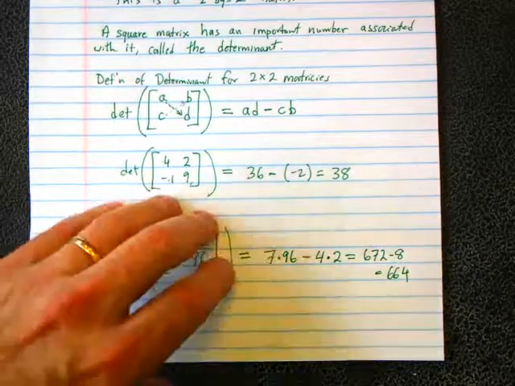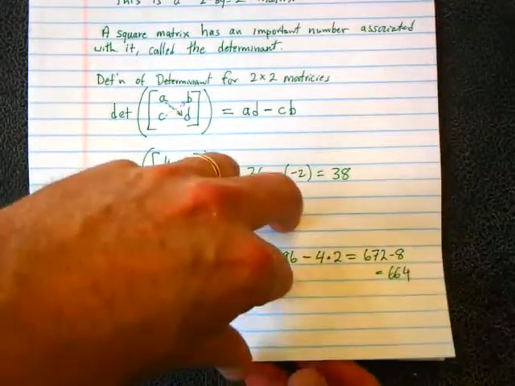All right, so now we're ready for Cramer's rule. Now that we know what determinants are.